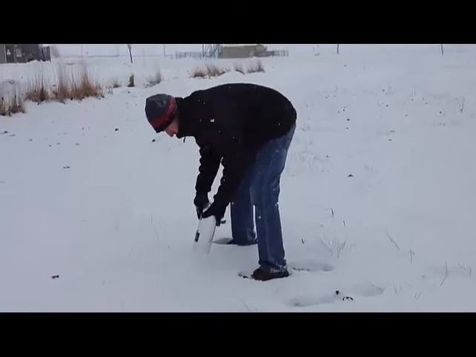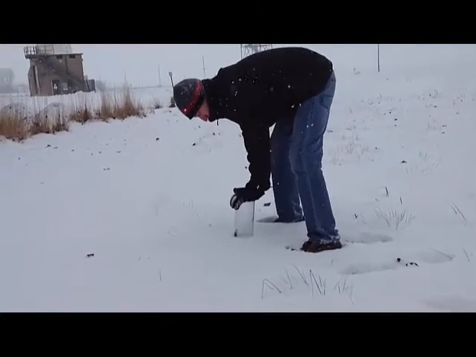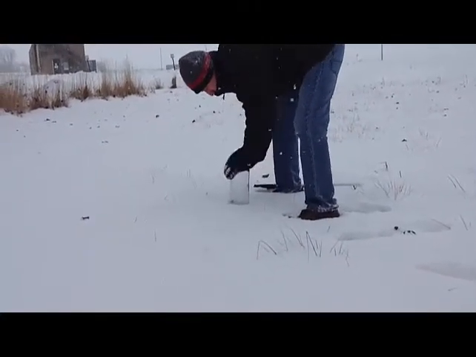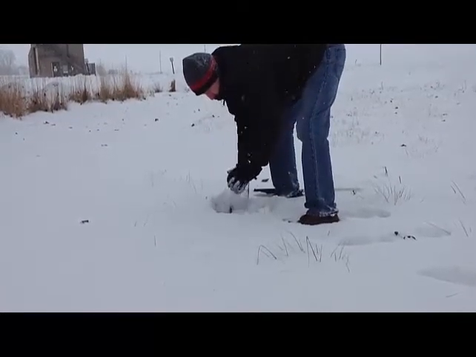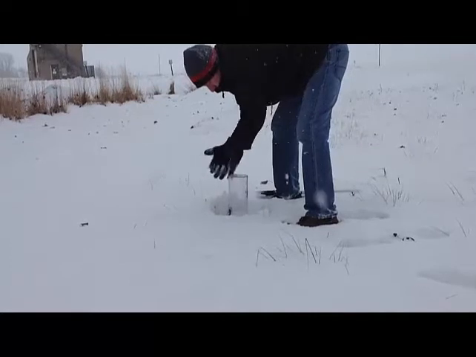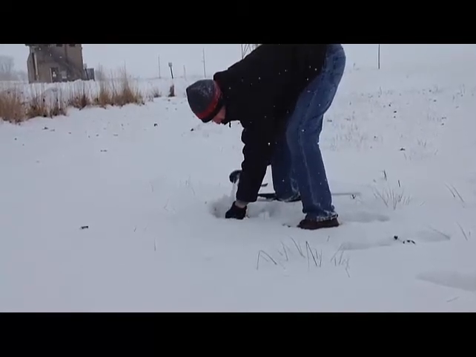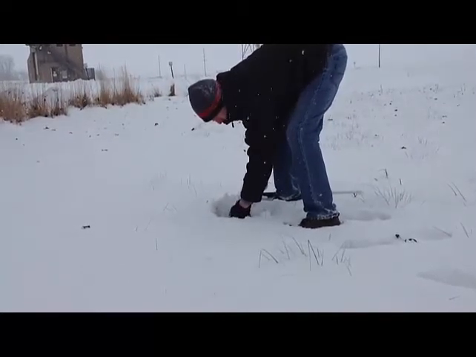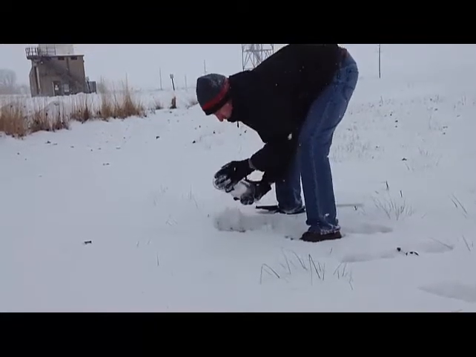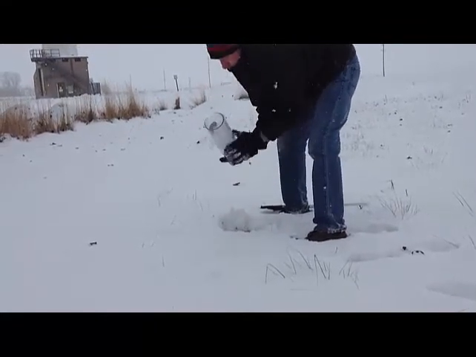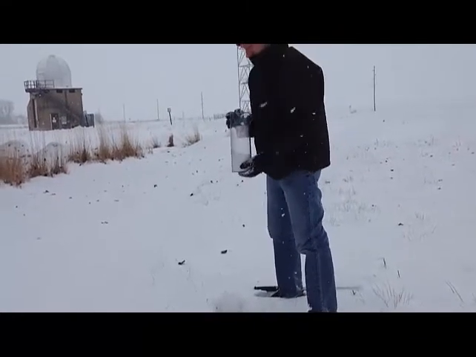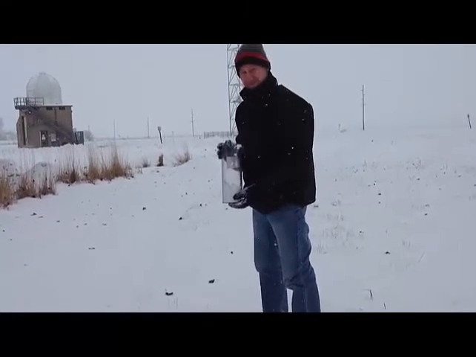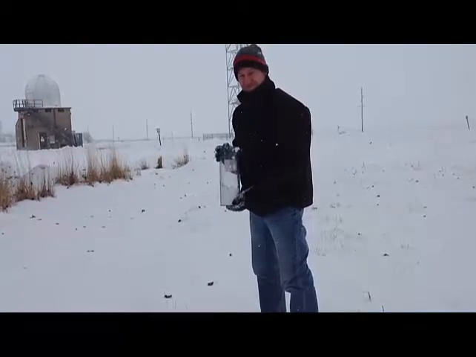Once you've found this spot, take the outer cylinder of your rain gauge and insert it into the snow pack. Make sure that the gauge goes all the way to the ground level, and then take your hand and place it at the bottom of the gauge to make sure you don't spill any of the snow as you're collecting your core sample. This is what will melt down in order to get the liquid water equivalent.